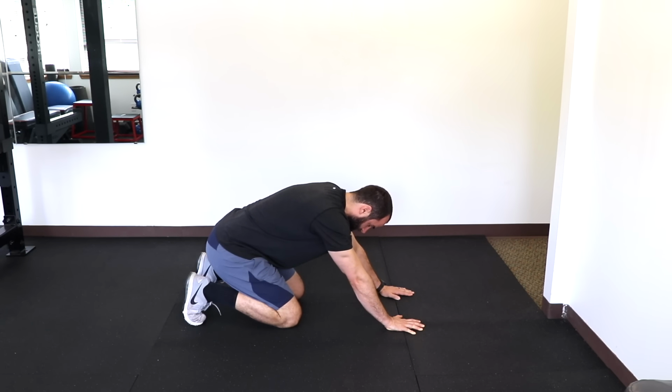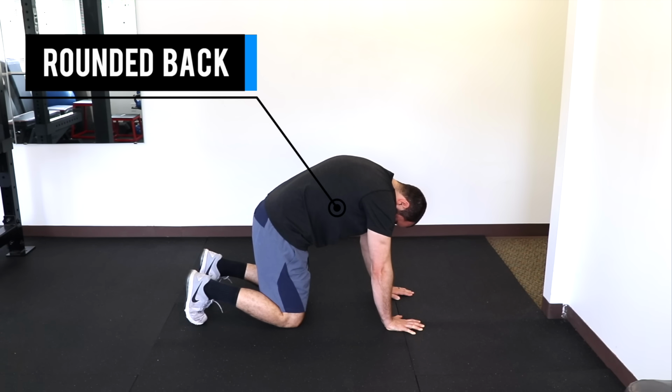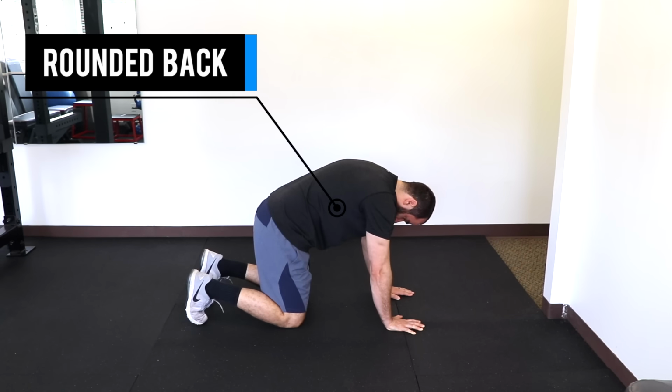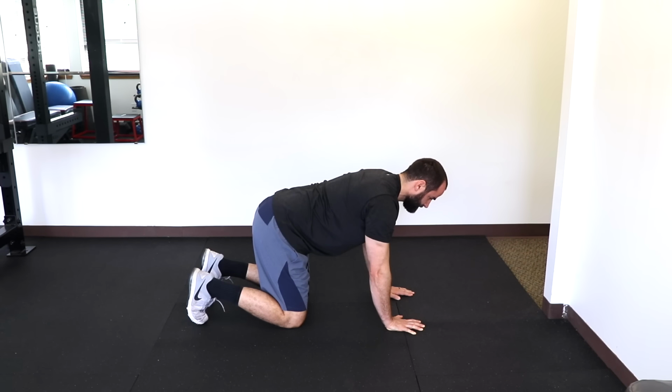And then now we're going to do the cat camel, but we're only going to do the top part. So you're going to round your back and then come back to neutral, because going into extension will probably irritate it. And again, we're going to round our back and come back to neutral. We'll do 5 of these.